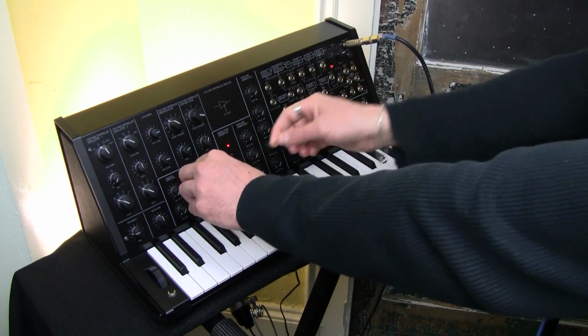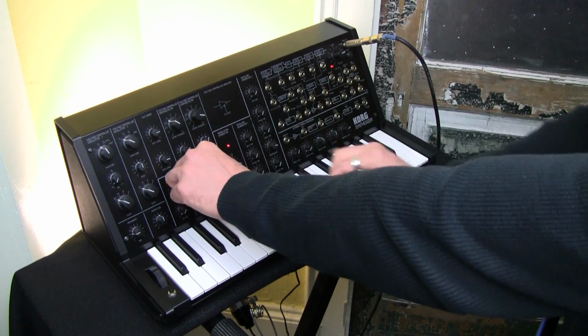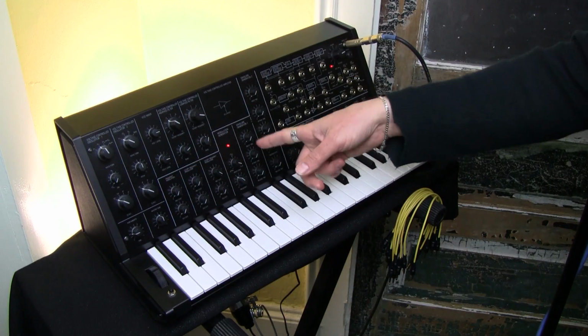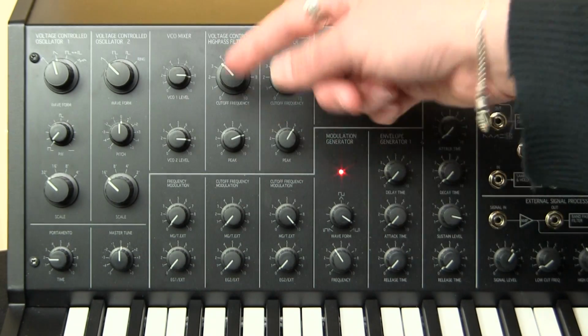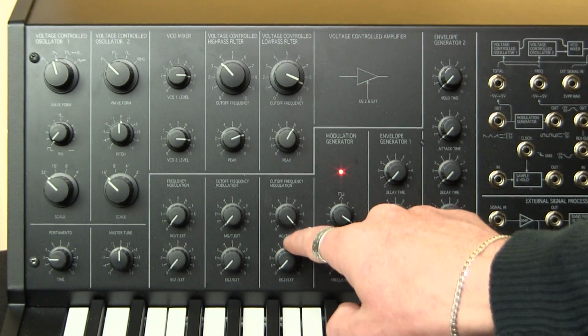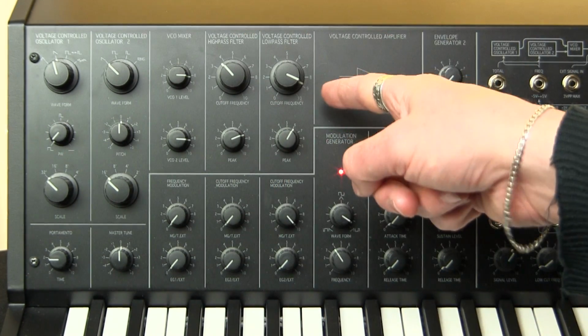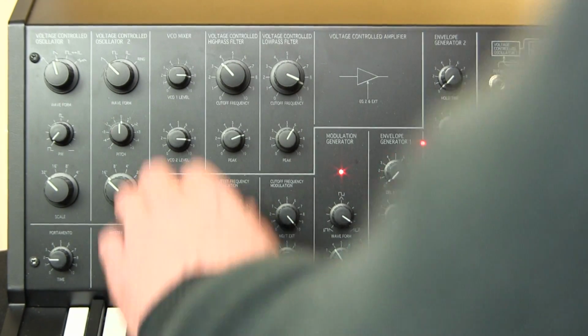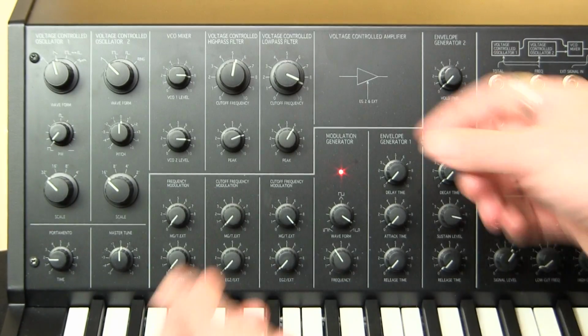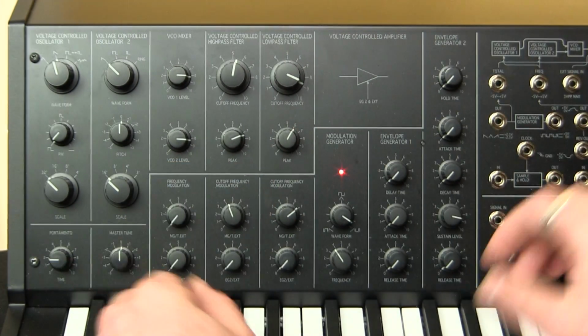So yeah, and of course we could do the opposite. We could have the low-pass filter modulated by the modulation generator, or LFO as we usually call it. Now I have the MG knob turned up on the low-pass filter and turned off on the high-pass filter. Totally different sound. And of course you could have both at various levels.